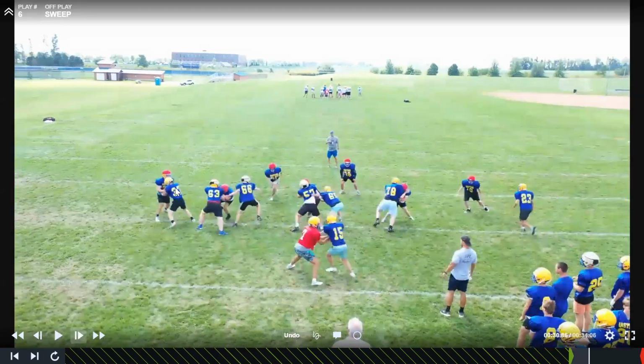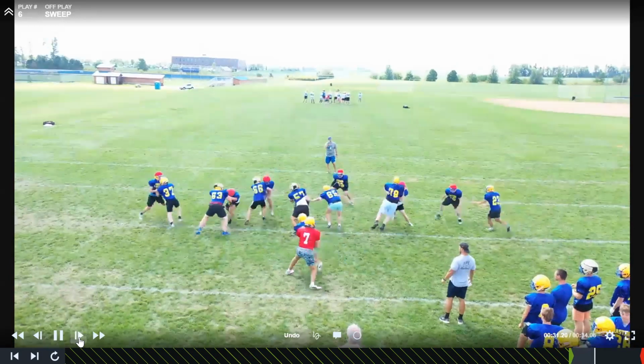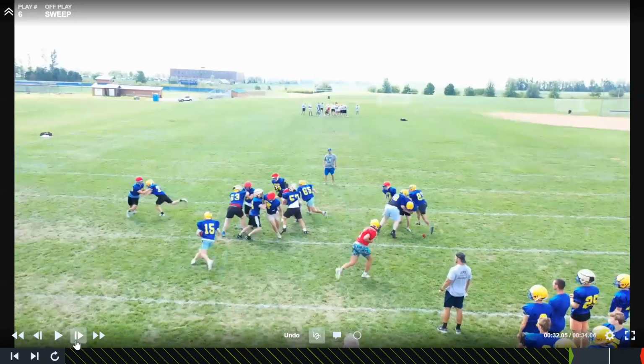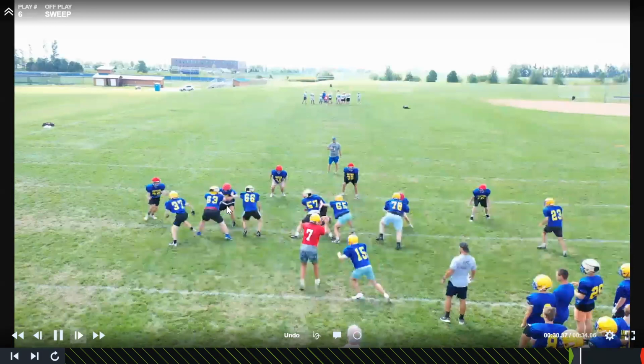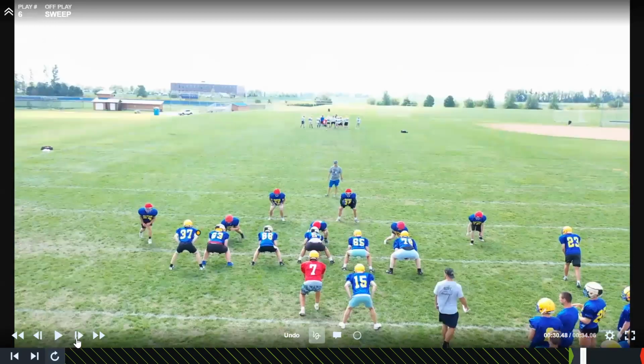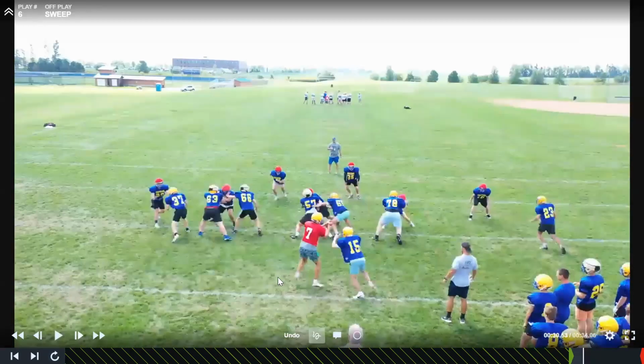Okay, here we get to the inside and I'll start driving him out. That's a good job by the H. Okay, we step with our play side foot. That's great. But Illa, we don't get that second foot down.